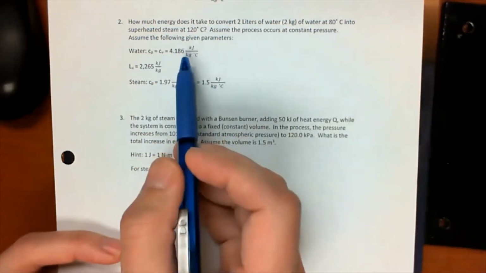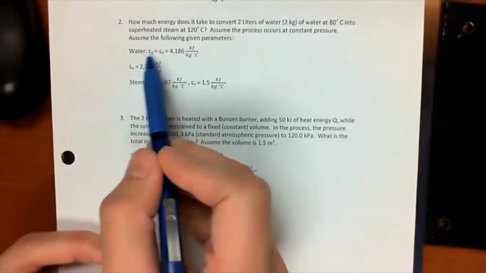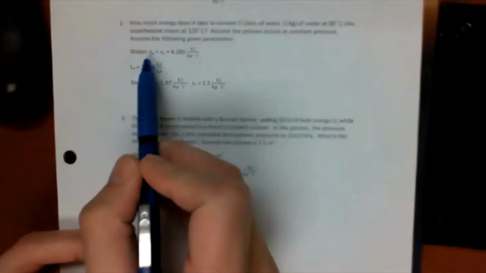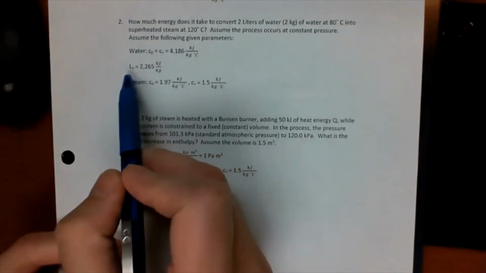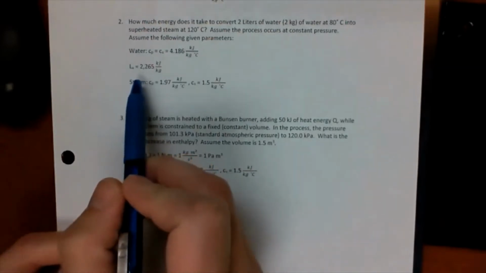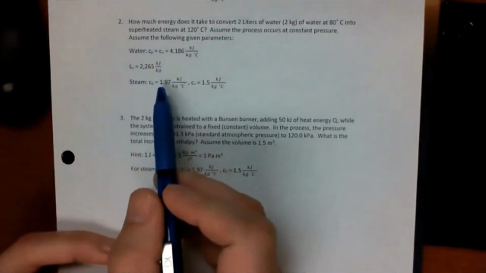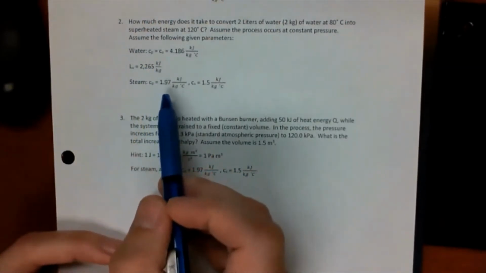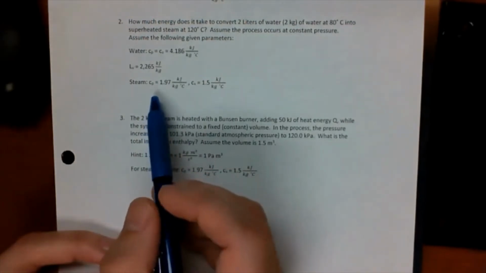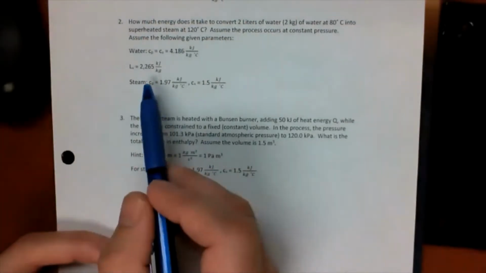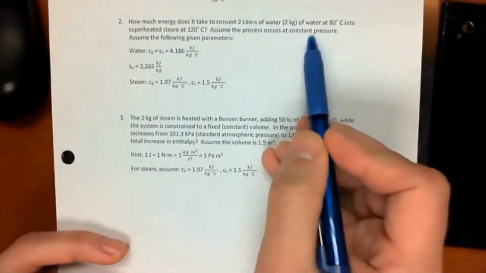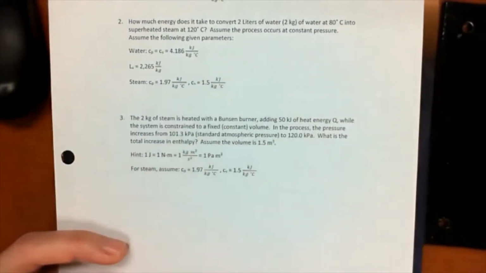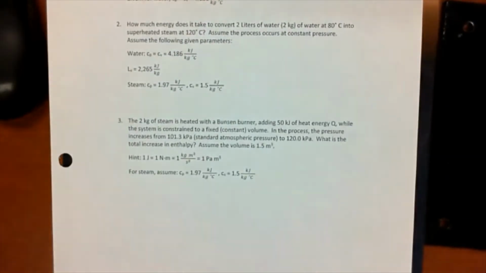And we're given these parameters. We have the specific heat capacity of water, which is incompressible, so C sub P equals C sub V. We've got the specific latent heat of vaporization for water, turning into steam. And then we've also got the specific heat capacities of steam at constant pressure or at constant volume. So it's at constant pressure, so we need to use this one. All right, so there's going to be 3 parts here, right?